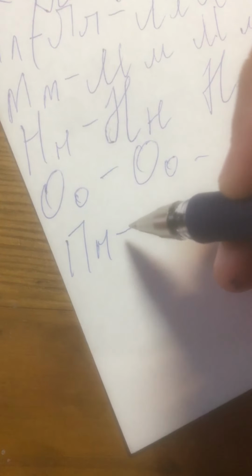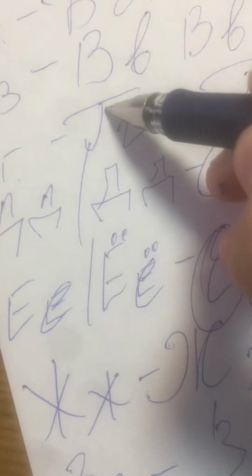P. Oops. So go like this. Basically, write G, but with a stroke like that, and a lowercase n. Lowercase n, as in the English n. P appears in words such as Полиция, which means police, FBI, that stuff.